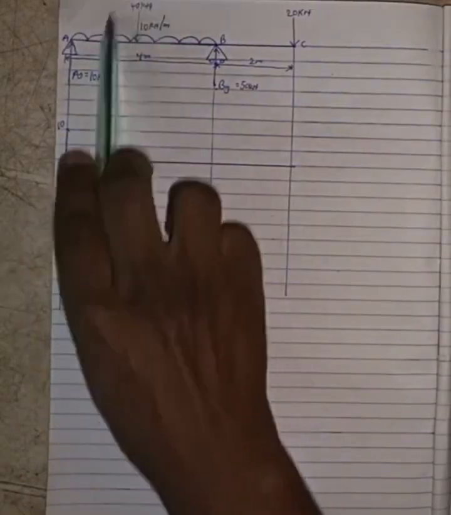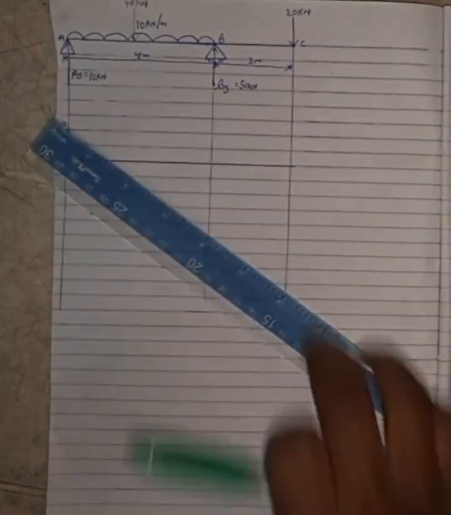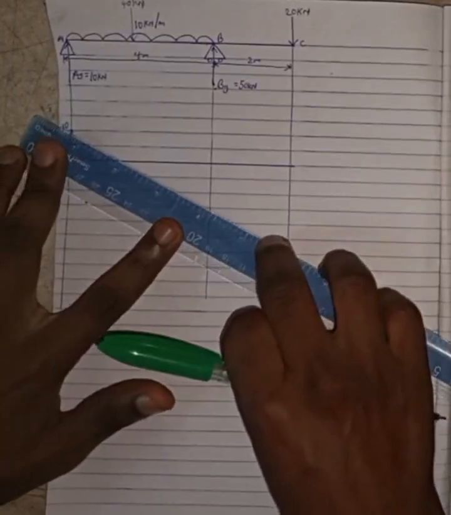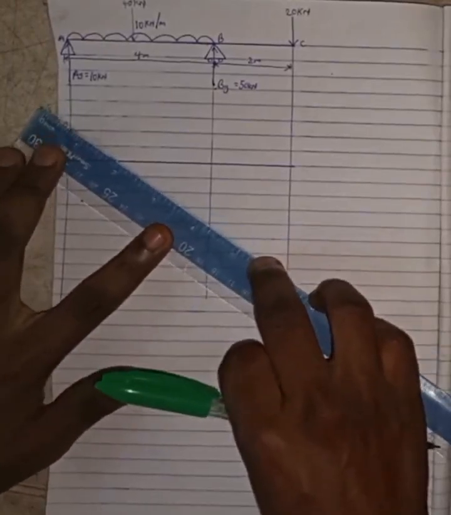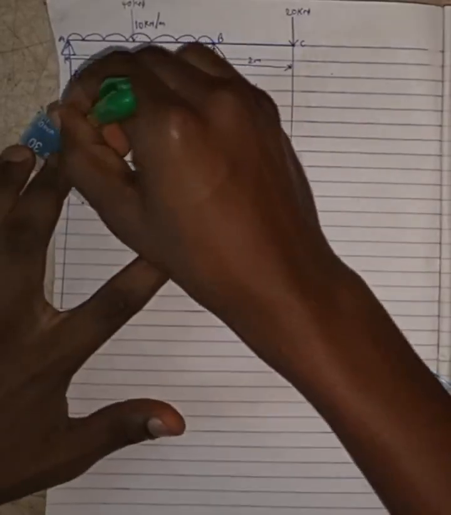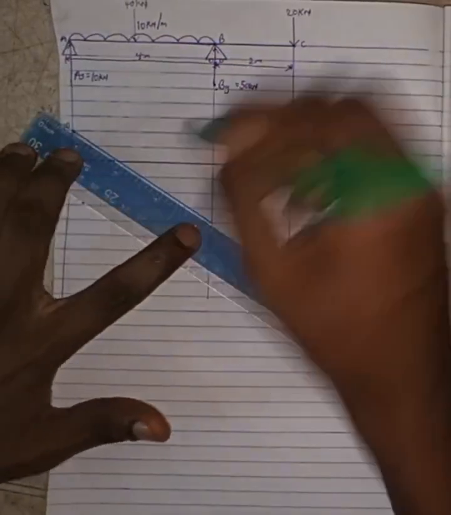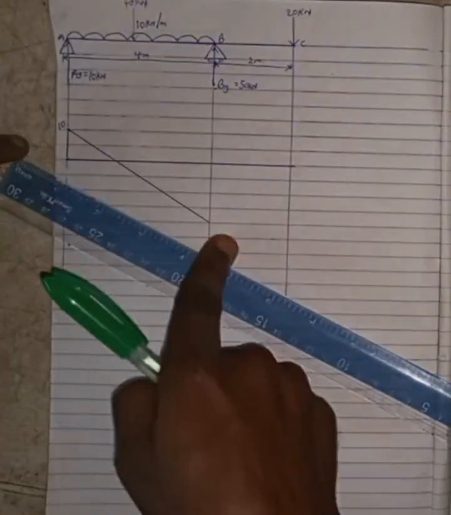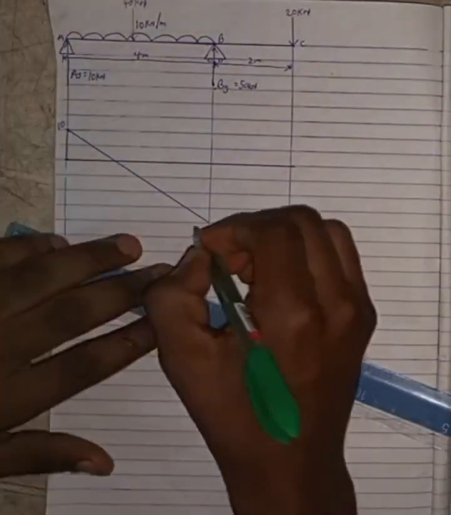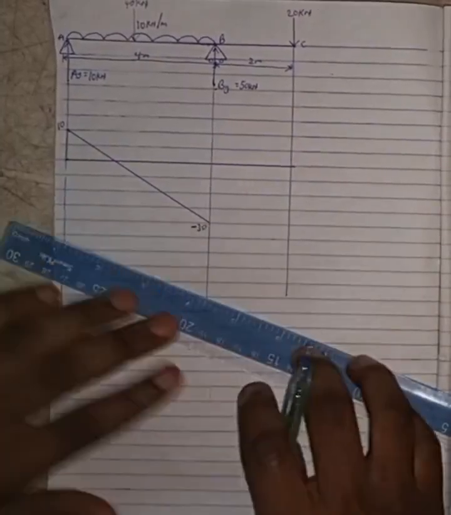Let me explain. Remember that the resulting concentrated load of this UDL is 4 times 10, and that's 40. So this will press down this 10 by 40. It's like I have 10 minus 40, and that will give me minus 30. So it will not be a horizontal line, because the load is pressing down at each of the points, so it comes down like this. So 10 minus 40 will give me minus 30.